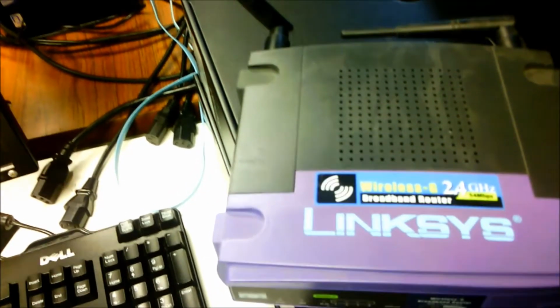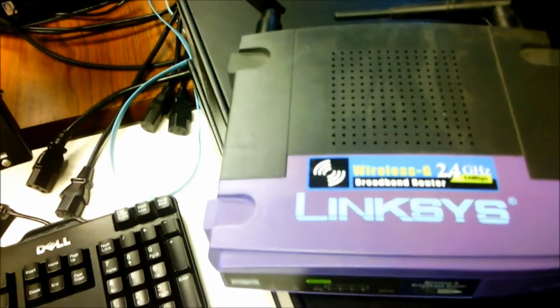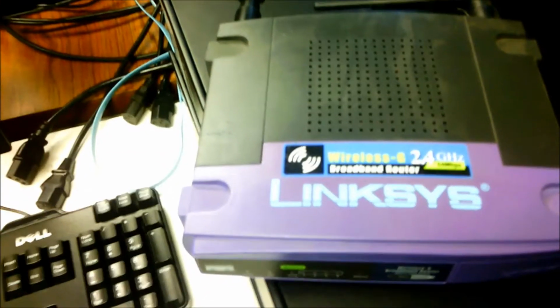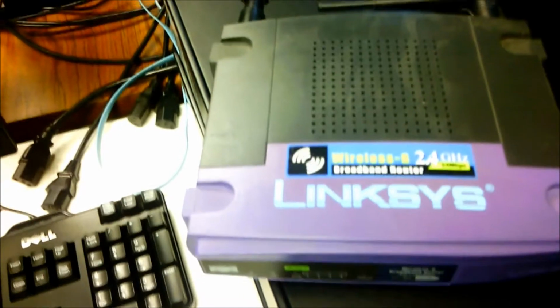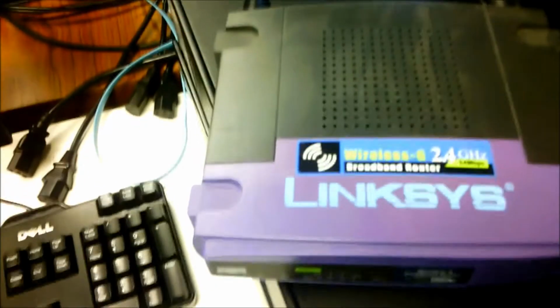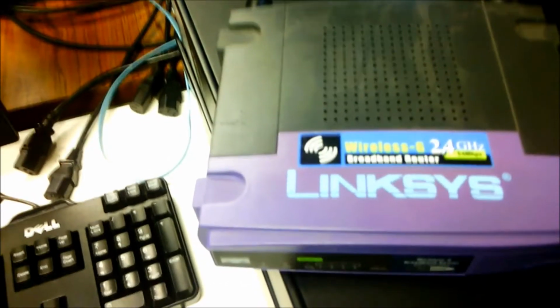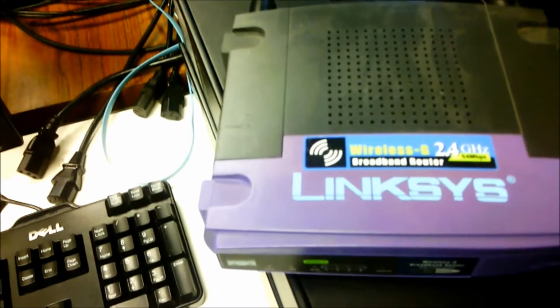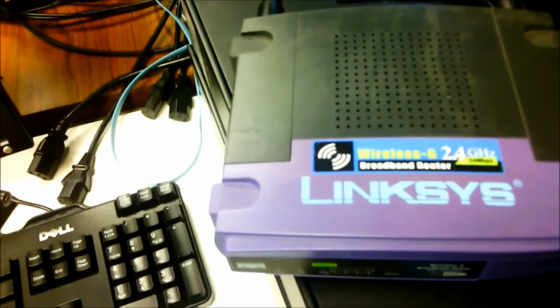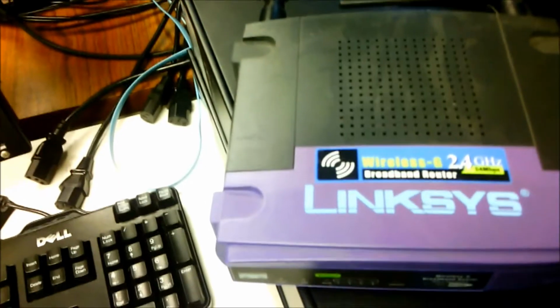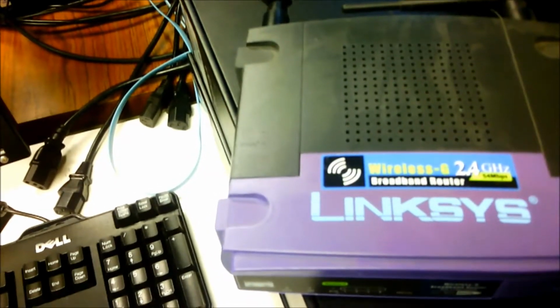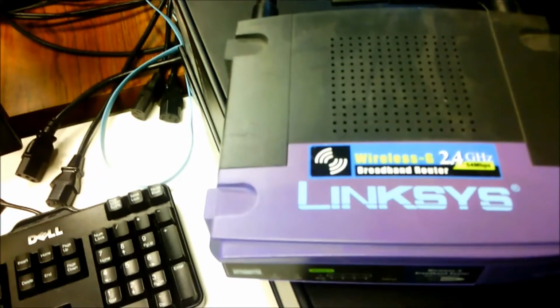It is more convenient for the user to purchase this all-in-one device than to go out and buy several pieces to use on their network. This is used in a home network or small office home office network called SOHO.